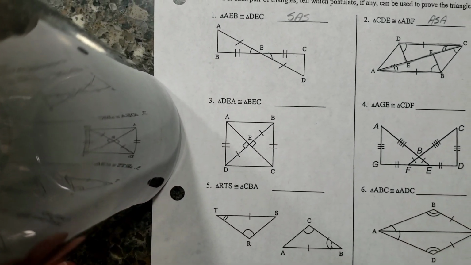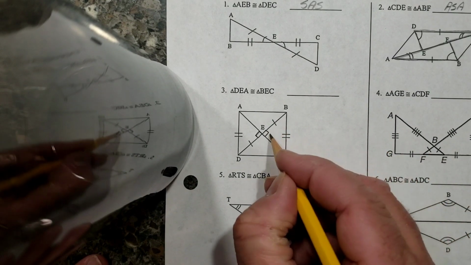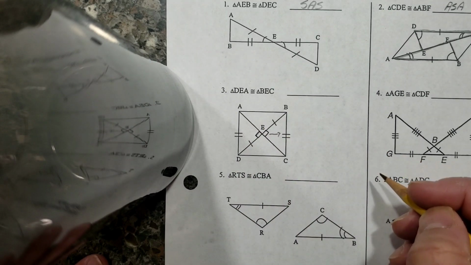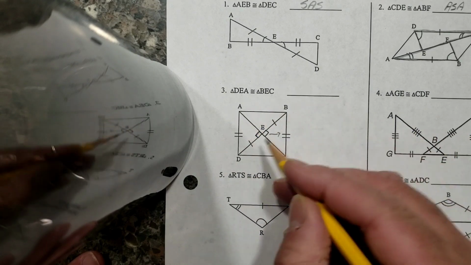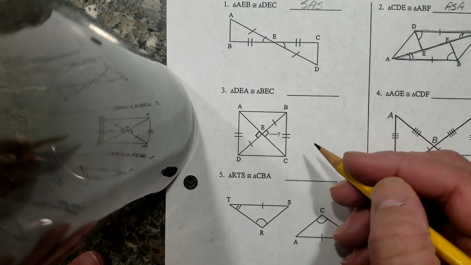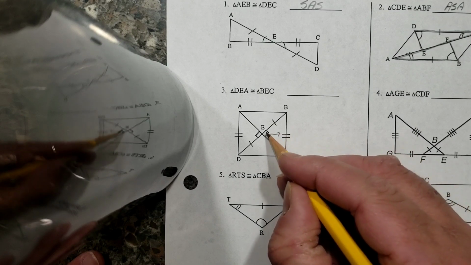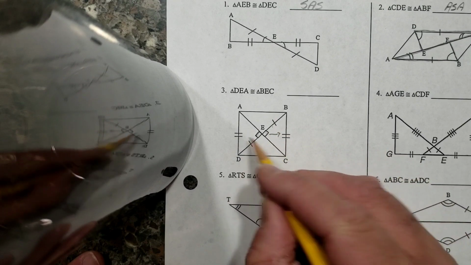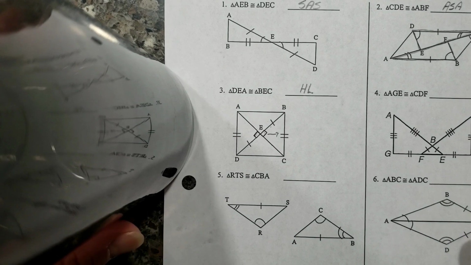For number 3, key marking in here, we have right angles. So across from the right angles, we know the sides of this shape. We're going to call it a rhombus because they didn't tell us these are right angles. But if the diagonals form right angles, we know it's a rhombus. This side is the hypotenuse. So we have our right angles, we have a leg in each triangle, and we have the hypotenuse. So HL. Very nice there.